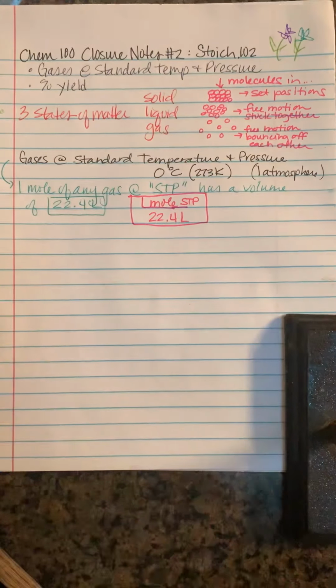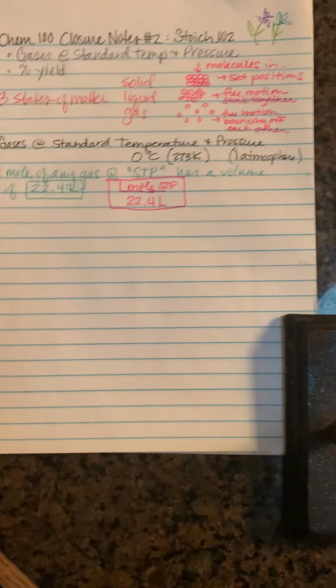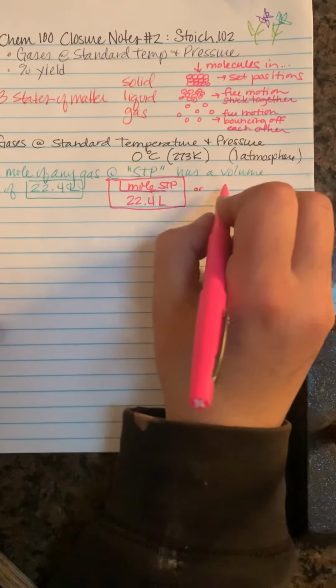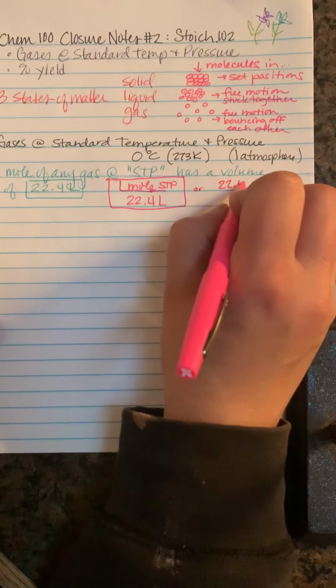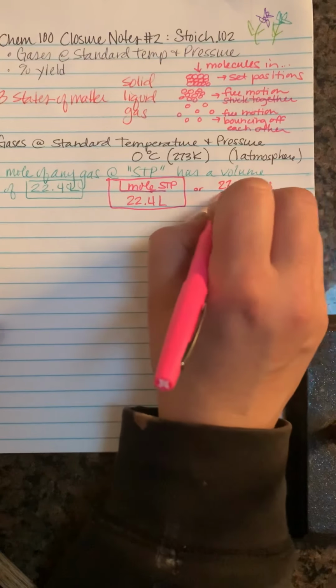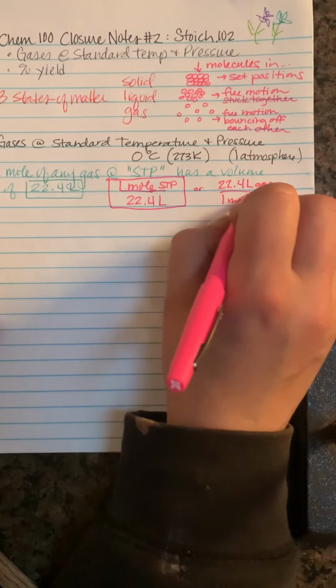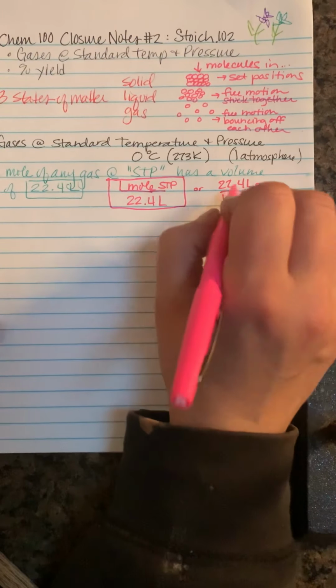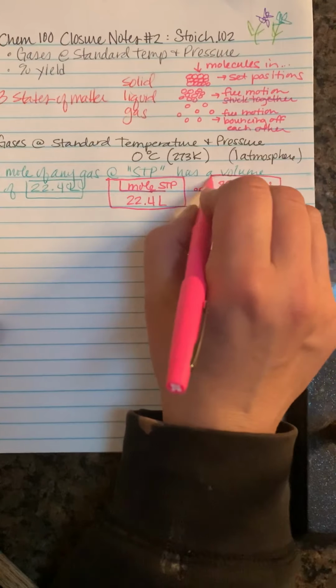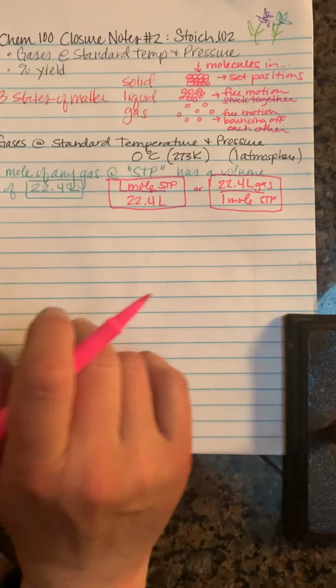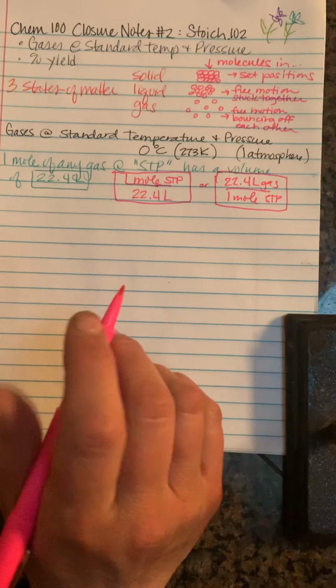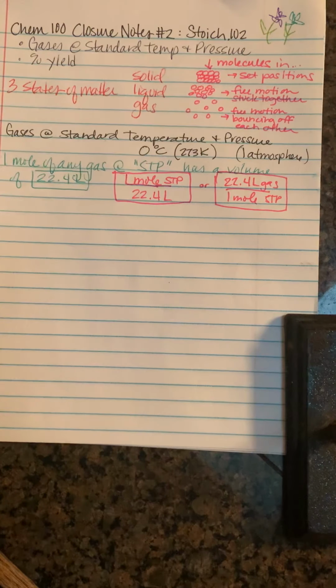We can rewrite this, sorry, I kind of jumped the gun there. We can say 22.4 liters of gas is 1 mole of gas at STP. So this is an equivalence we can use in a stoichiometry calculation.